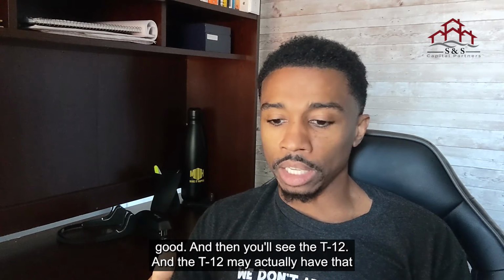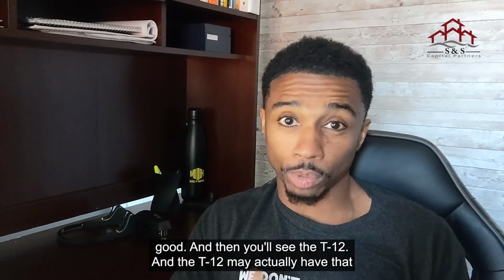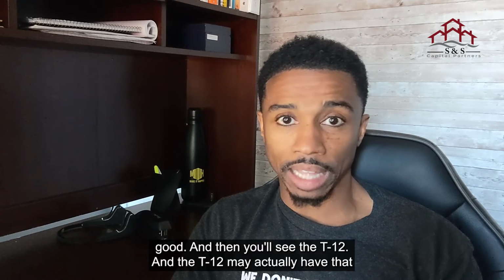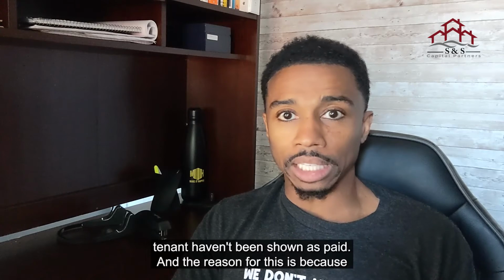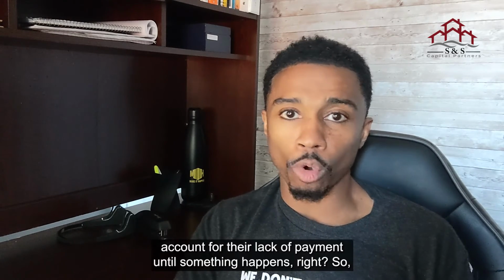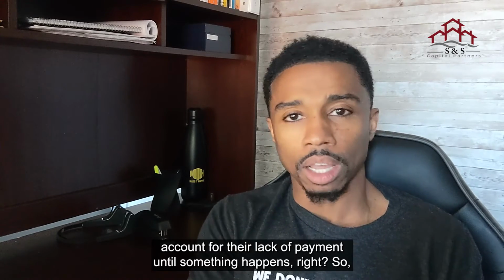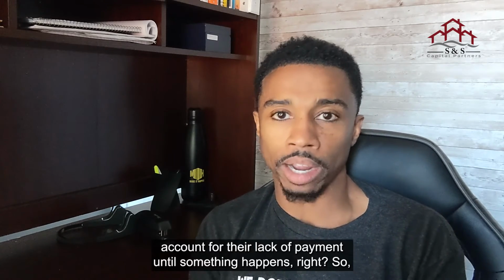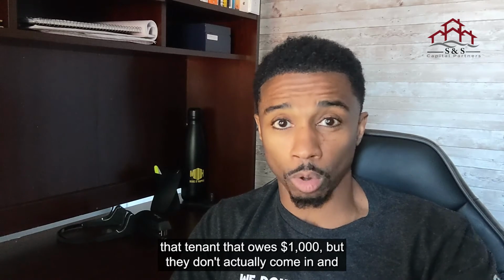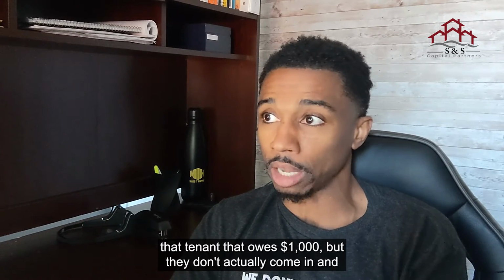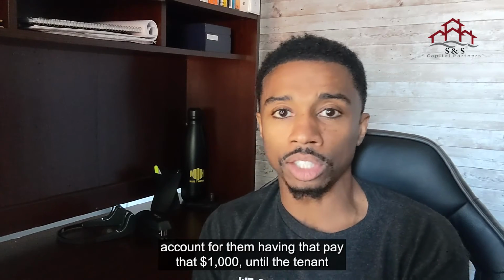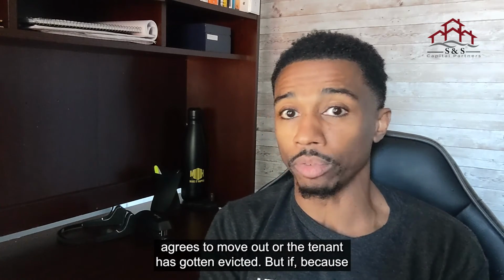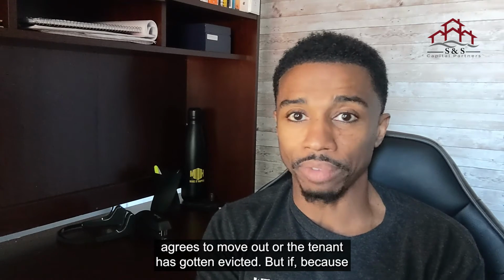And then you'll see the T12, and the T12 may actually show that tenant as paid. The reason for this is that they don't account for the lack of payment until something happens, right? The tenant owes $1,000, but they don't account for them having not paid that $1,000 until the tenant agrees to move out or gets evicted.